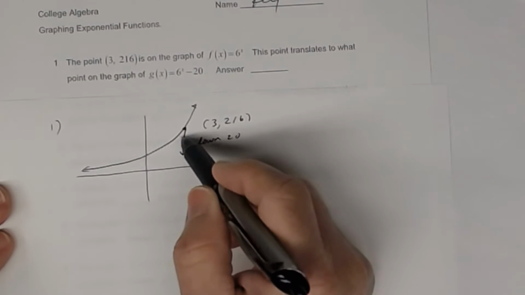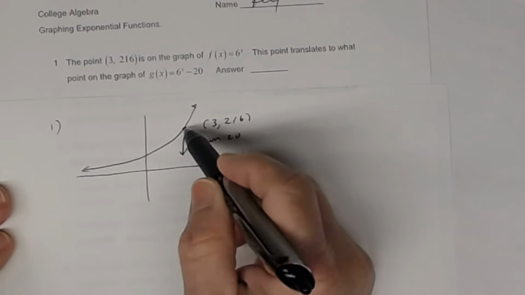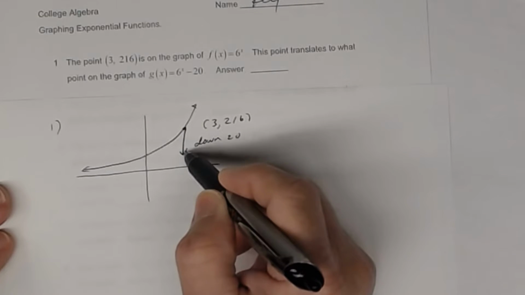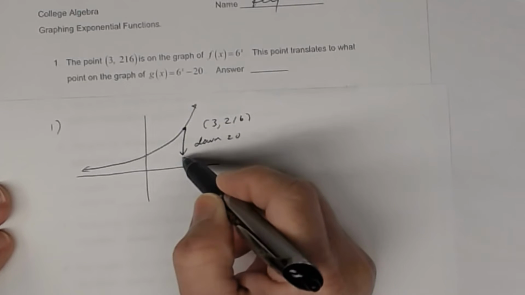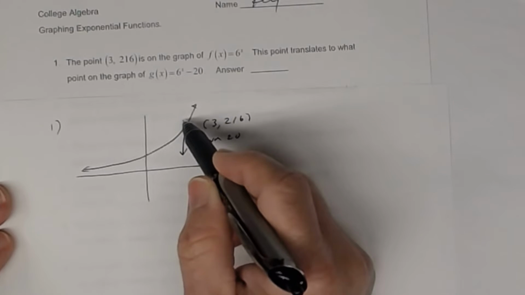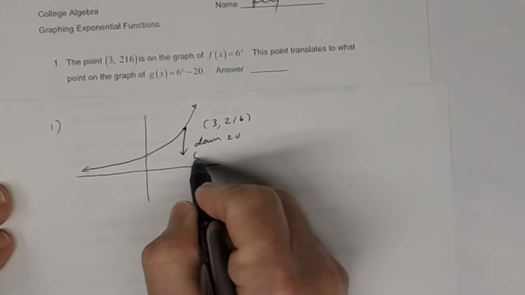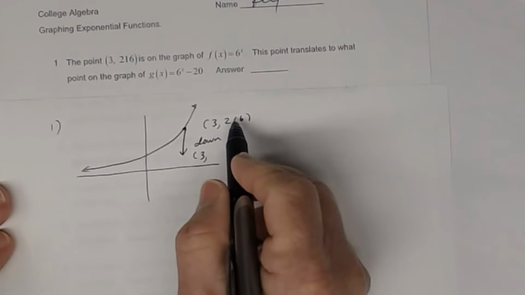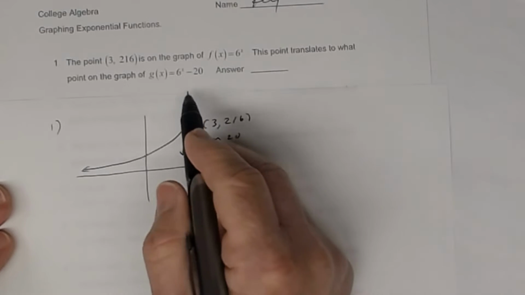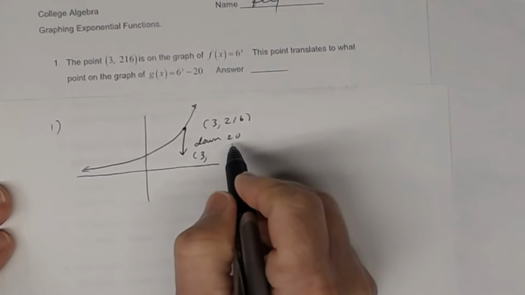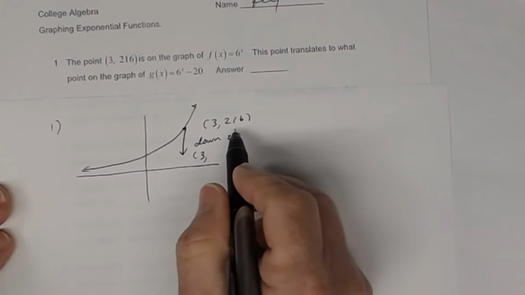The x-coordinate stays the same. Every point when I shift up or down is still going to have the x-coordinate 3. The y-coordinate is the one that changes when we do a vertical translation.